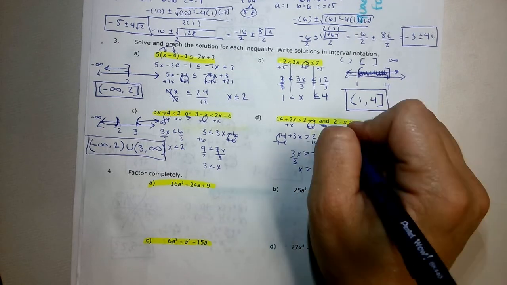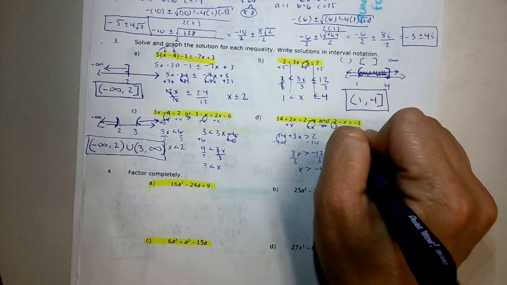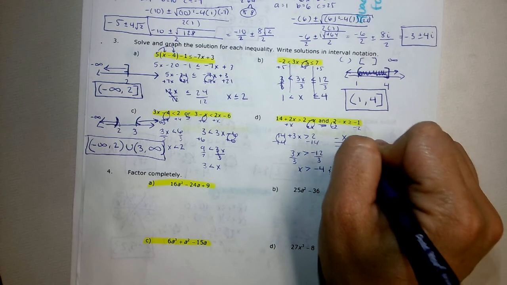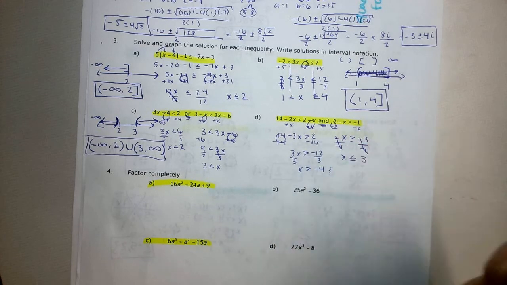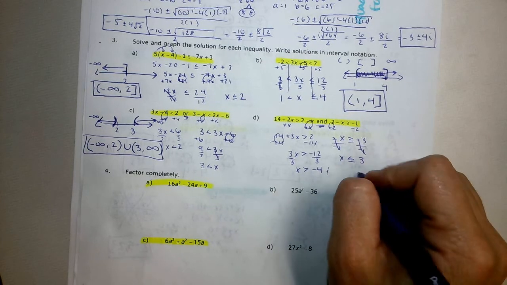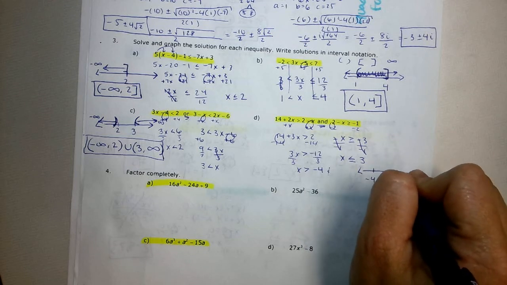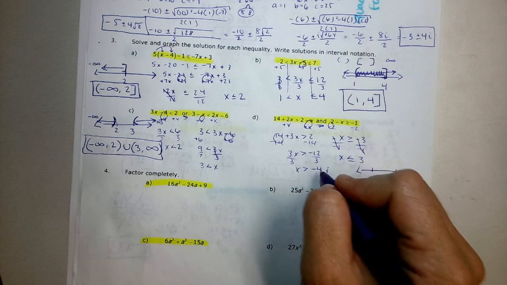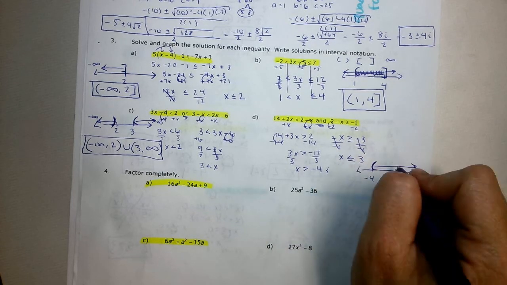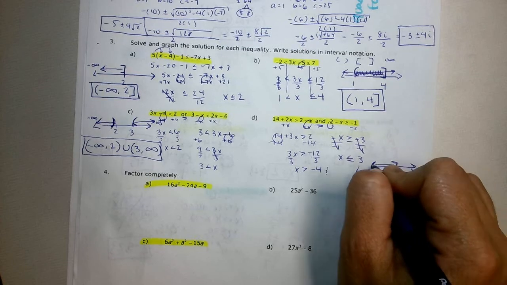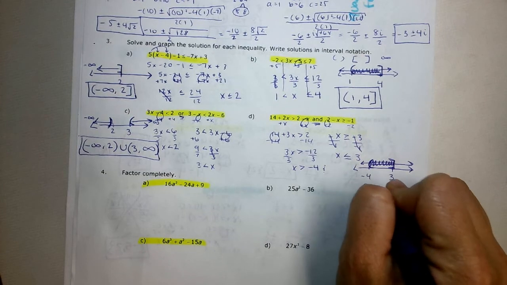And minus 2, negative x is greater than or equal to negative 3. Now I need to get rid of that negative. Remember, when you multiply or divide both sides by a negative, you flip your symbol. The negatives cancel. So I have a negative 4 and a 3. So x is greater than negative 4 with a parentheses, and x is less than or equal to 3. So remember, this is an AND situation, so it's only where both lines are, and they overlap right there, so it's negative 4 to 3.